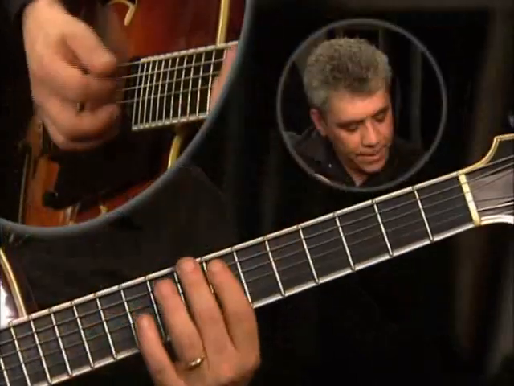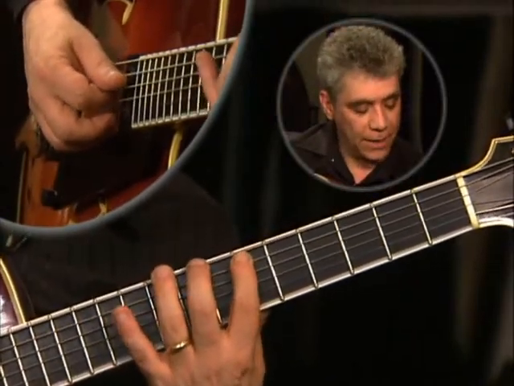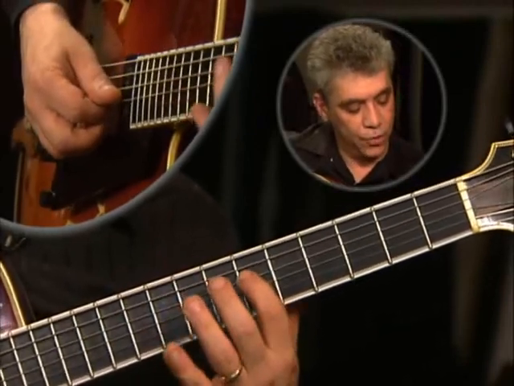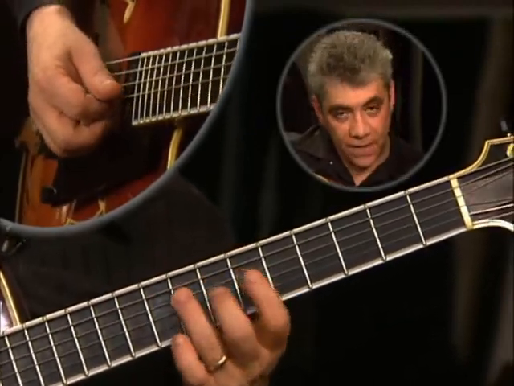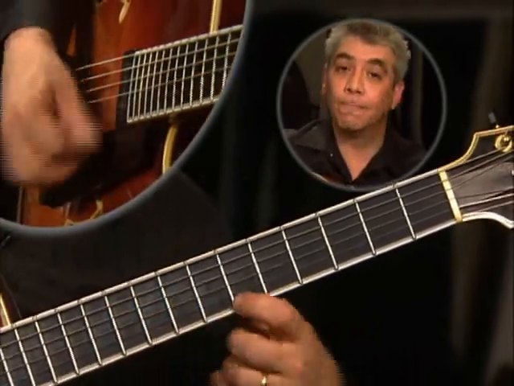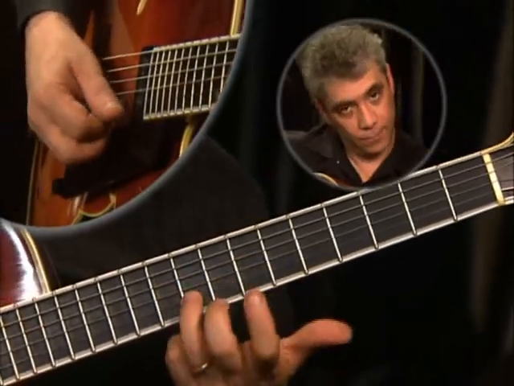You have C sharp, not in the scale, E flat, not in the scale, F sharp, not in the scale, G sharp, not in the scale, B flat. I use a B flat right here. Okay? I use the G sharp as well.